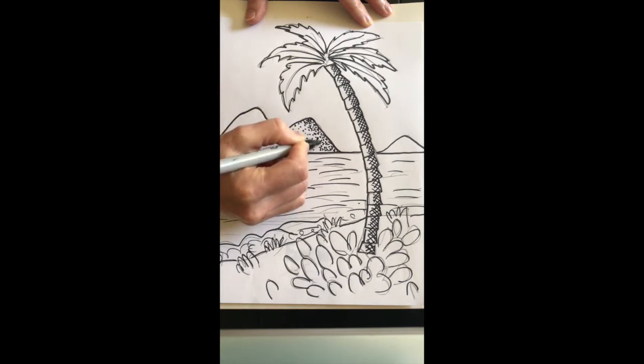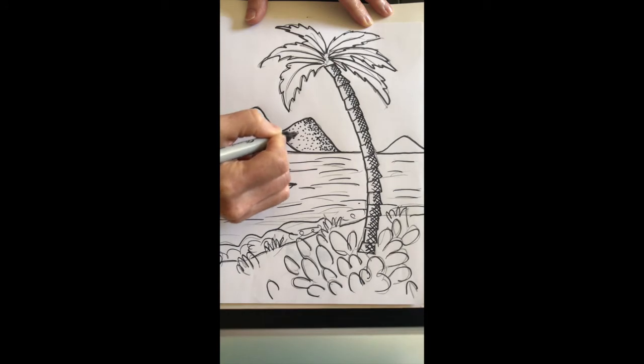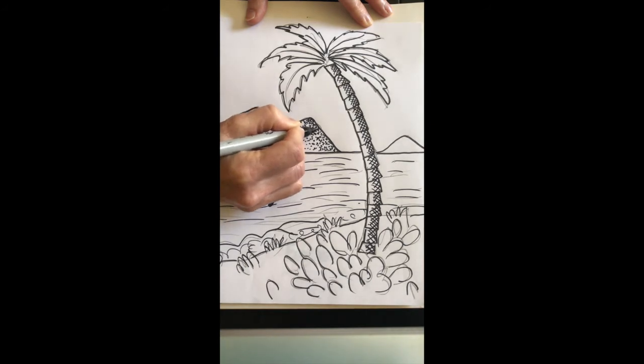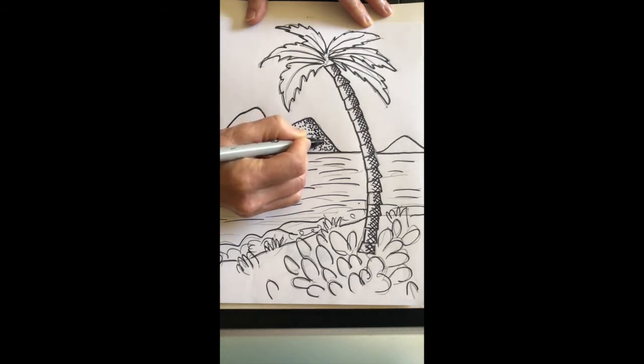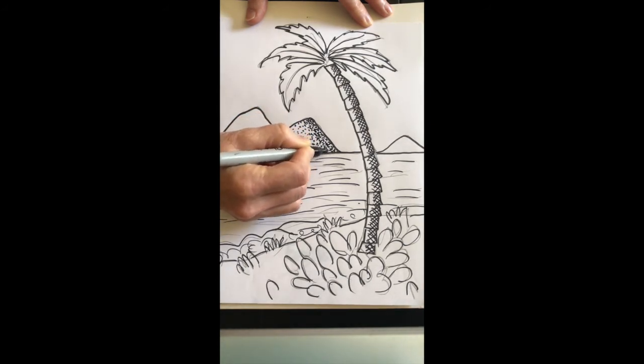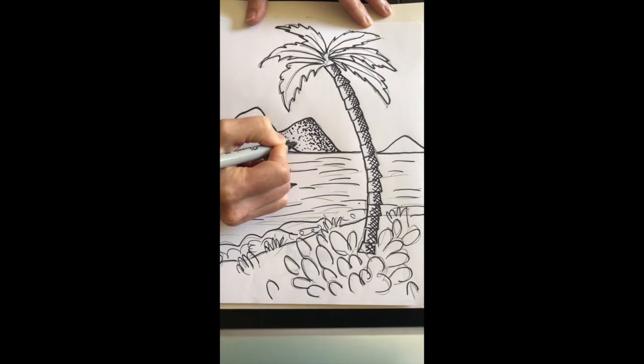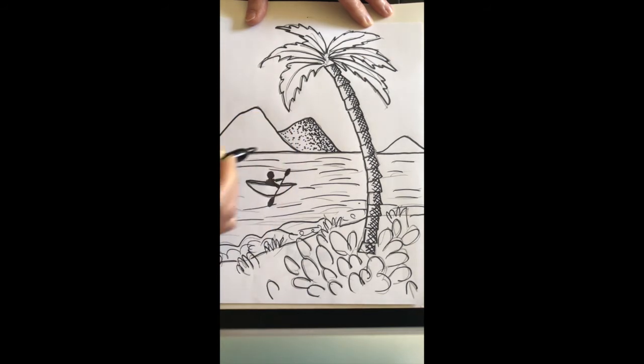on the mountain. Notice I'm doing dark on the right-hand side of my mountains because I did dark on the right-hand side of my tree. So whichever side you decide is going to be the darker side, make it consistent throughout your whole picture. That means the sunlight is coming from the left in my picture and casting shadows on the right. I'm just going to keep stippling my mountains now.